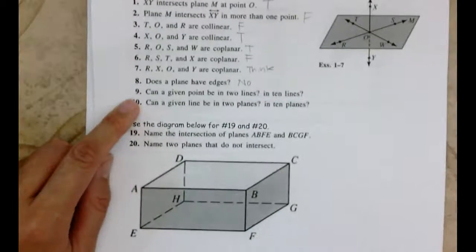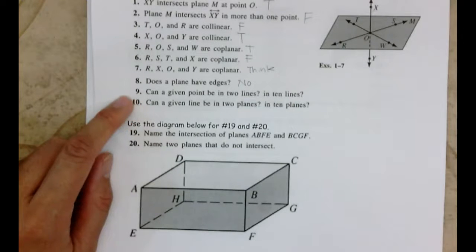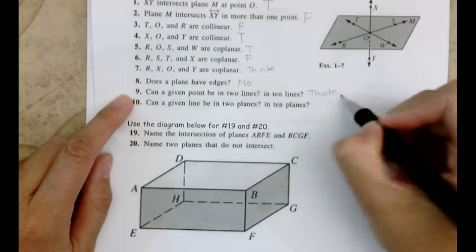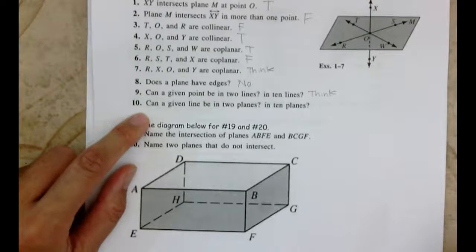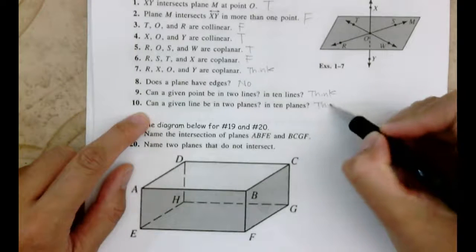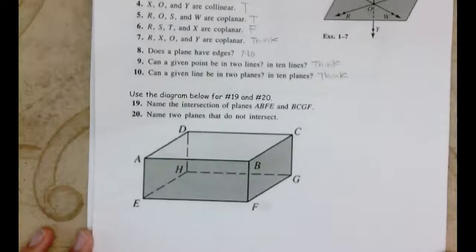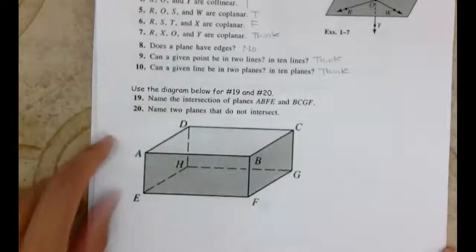Can a given point be in 2 lines, in 10 lines? Can a given point be in 2 lines? I want you to think about this. Okay, this is a good one to think about. Can a given line be in 2 planes? Think. Okay. All right. And name the intersection. So we do this in the class.